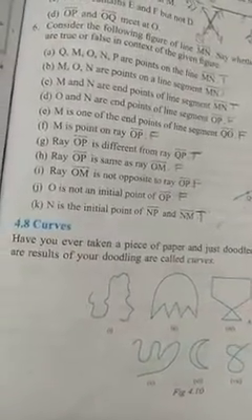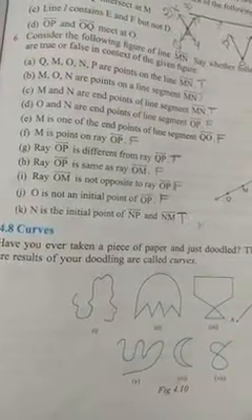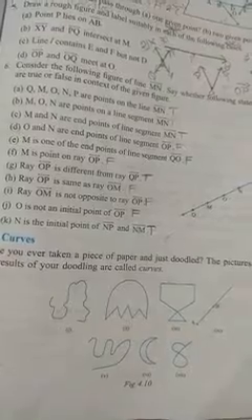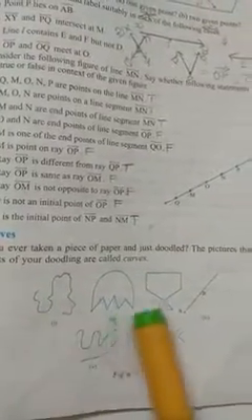Yesterday we studied exercise 4.1. In that, the basic ideas of geometry, the points, lines, rays and line segments, with parallel lines and straight lines, all these we have studied. Today let us study the curves. So these are all the curves. See, all these are curves.